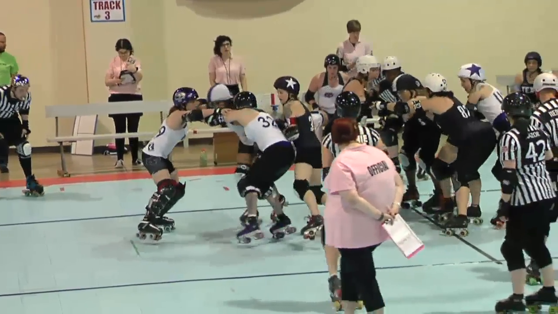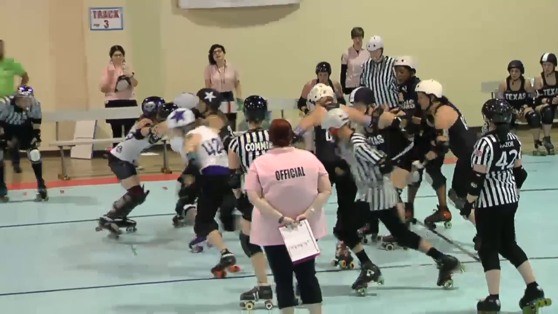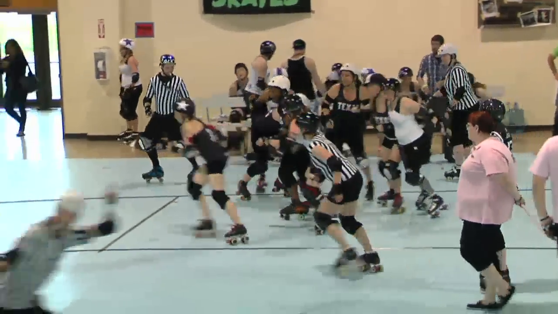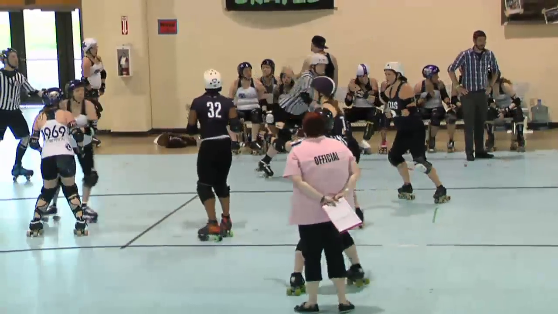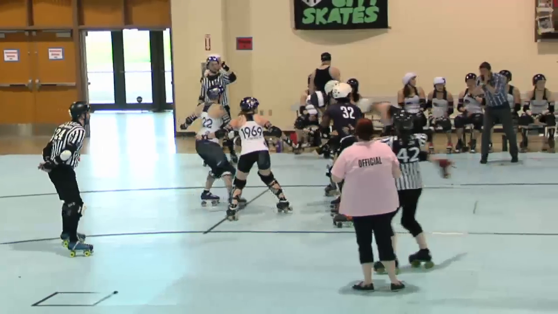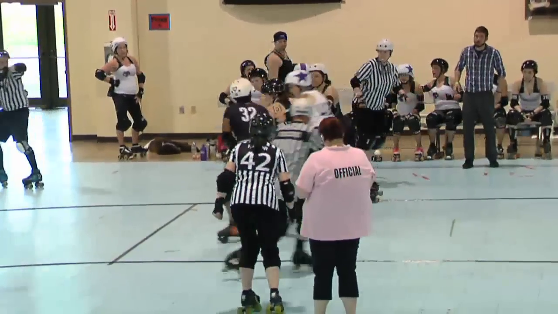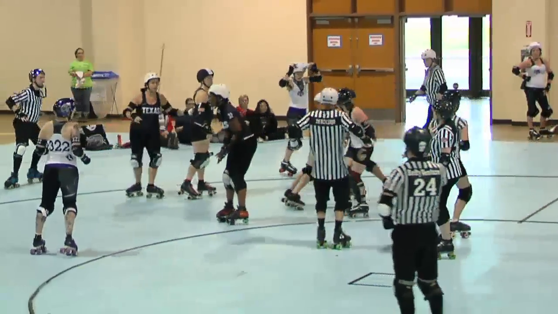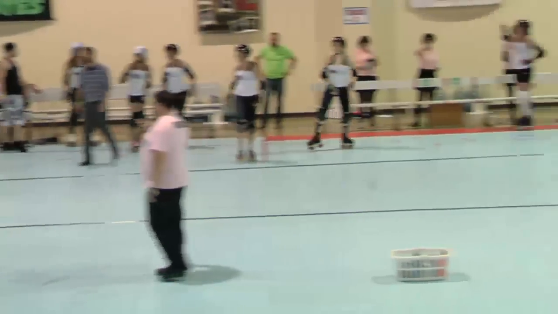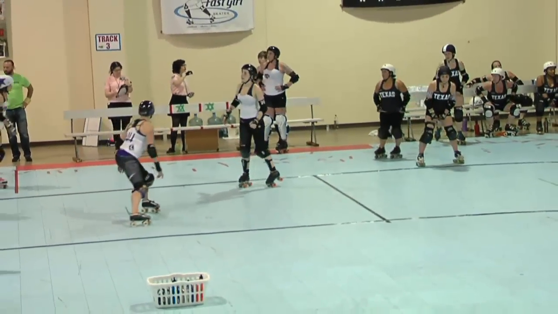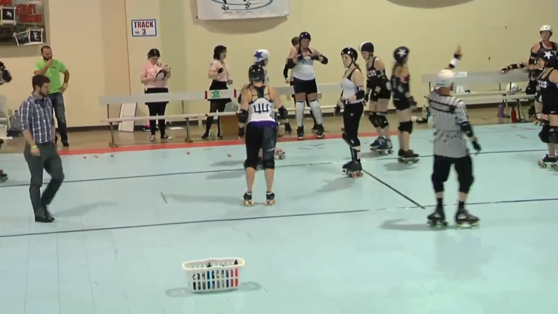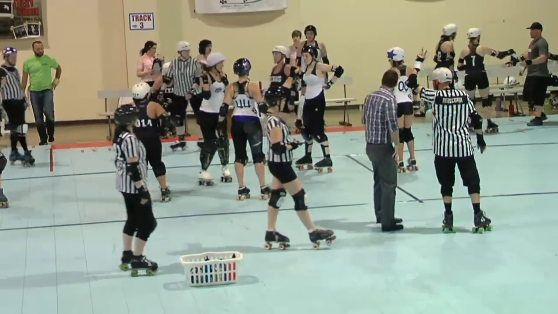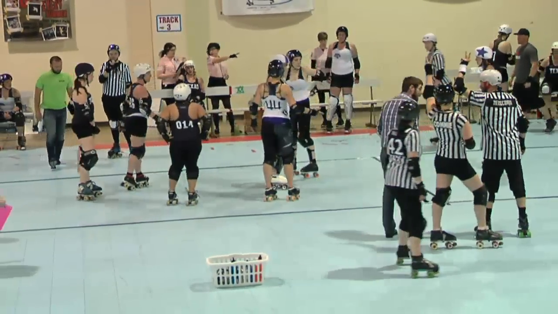Tegan and Scary are wearing the star for Rose City. And that is number 3, Mini Massacre on the line. Tegan and Scary, though, on the inside line, earning lead jammer status. Tegan and Scary trying to do a little bit of lateral movement there. It is going to pay off. 3 points Rose City, 2 points, though, going to Texas and Mini Massacre.